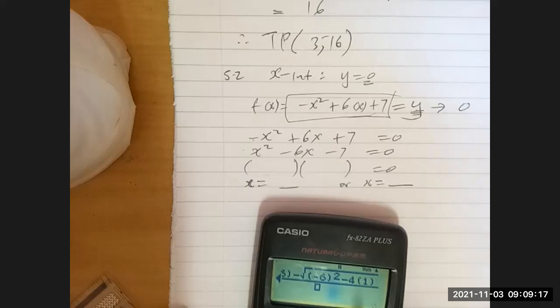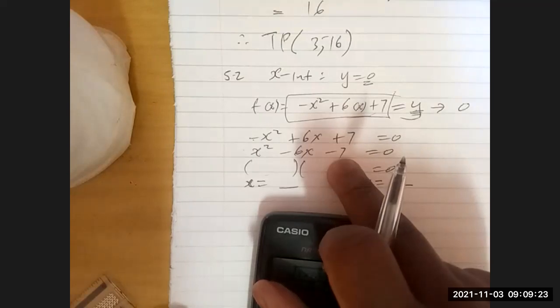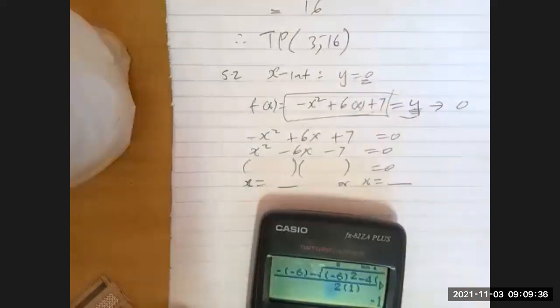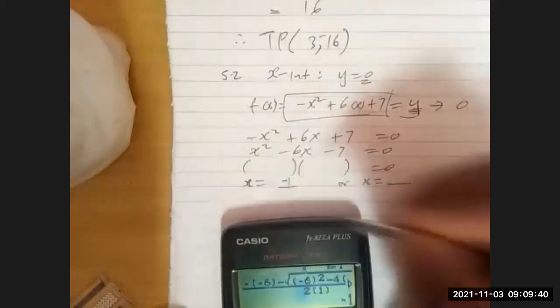Then multiplied by c. What is the value of c here? The value of c here is negative 7. So negative 7, all divided by 2 times a, and the value of a there is 1. So you see, the connection is not stable, but we're going to try, don't worry. This is negative 1, right?